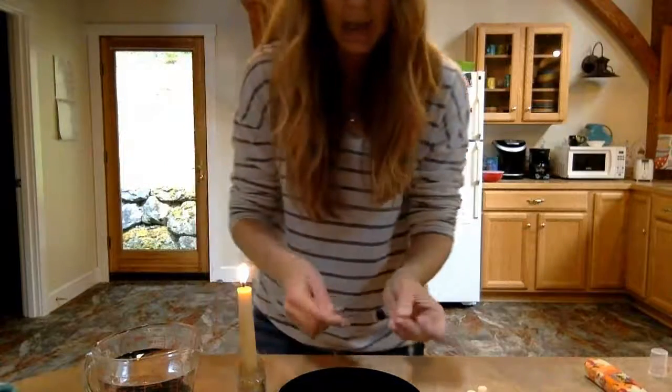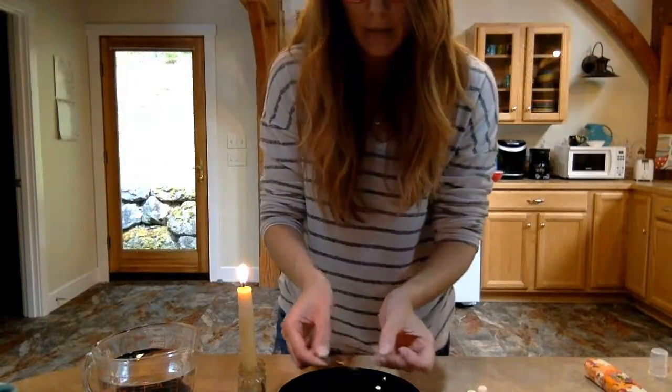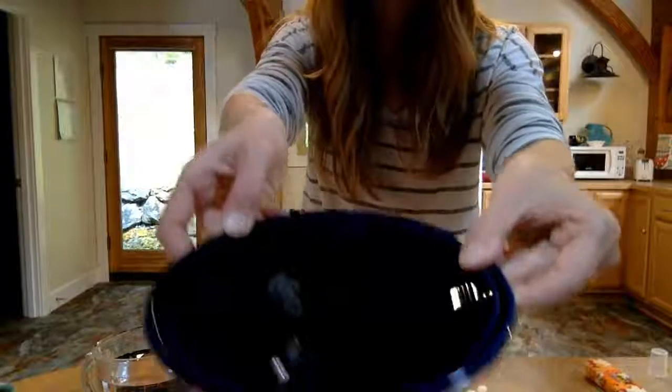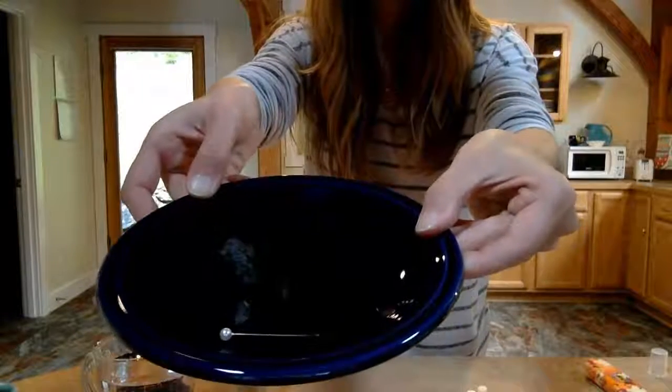Going, and out. 2:41. Wow, that is a long time. That is fascinating. Okay, so, ooh, and that does not smell very good. So here are my charred remains. It's kind of hard to see on my blue. Should have blown out my candle first.